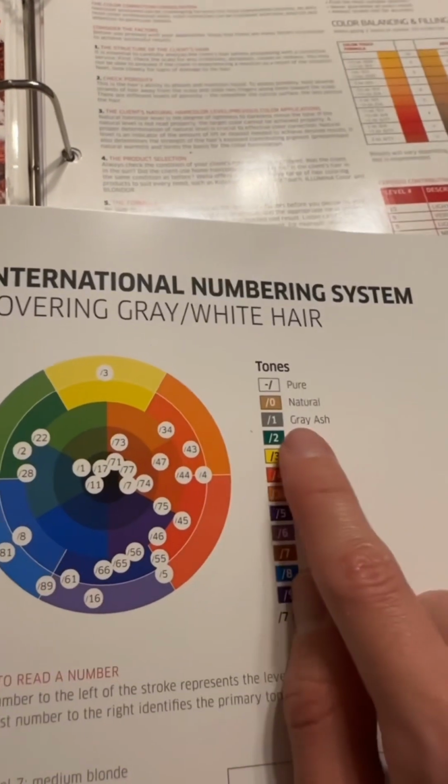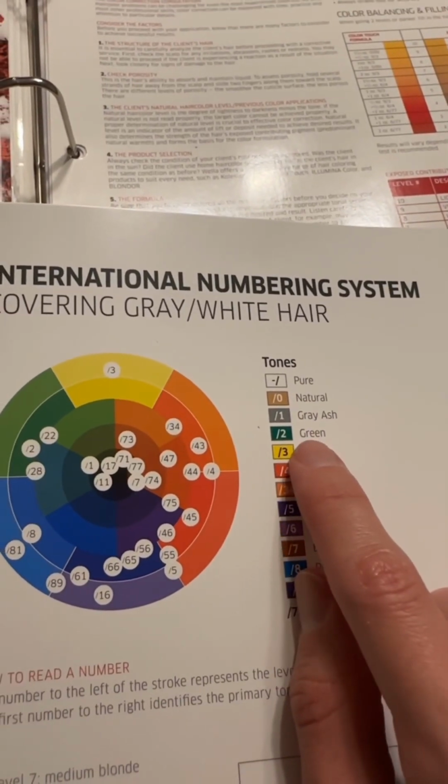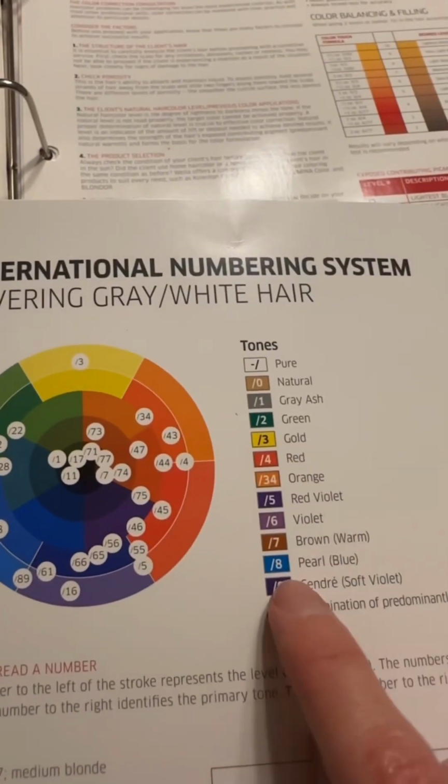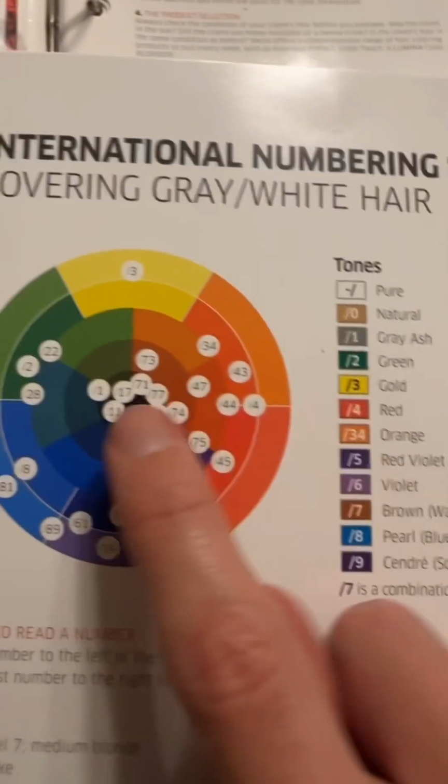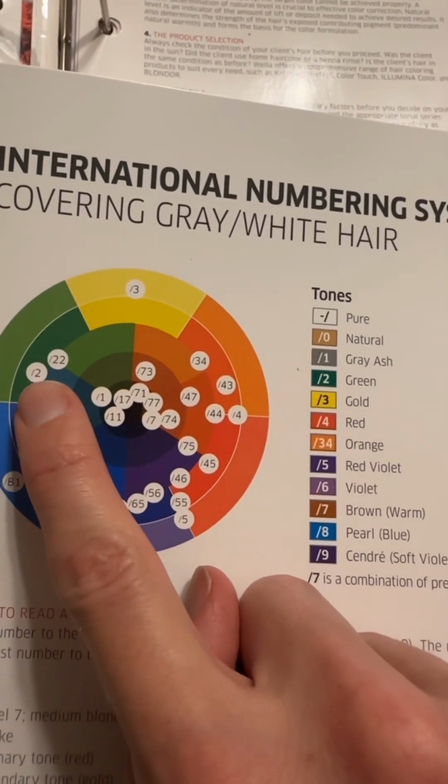which this is getting Wella specific, but if it was a stroke 2, then it would be green. So the way it would be written in Wella would be a number 7, which would refer to the natural level 7, and then the stroke 2, which is green. So we'd have this to lighten here.